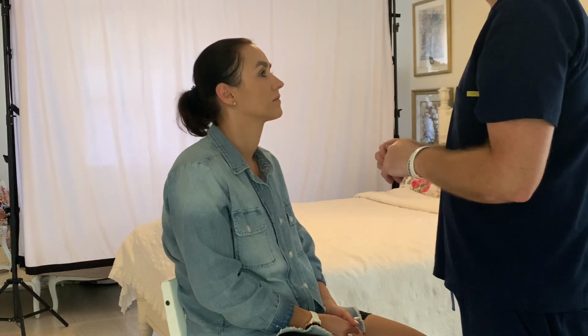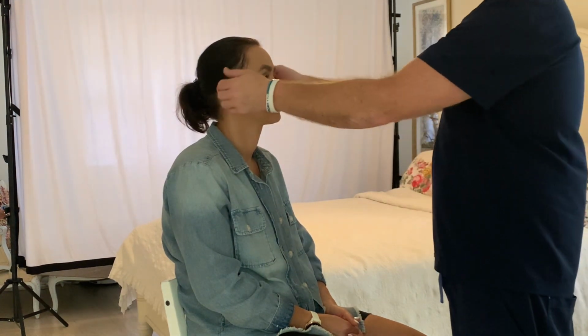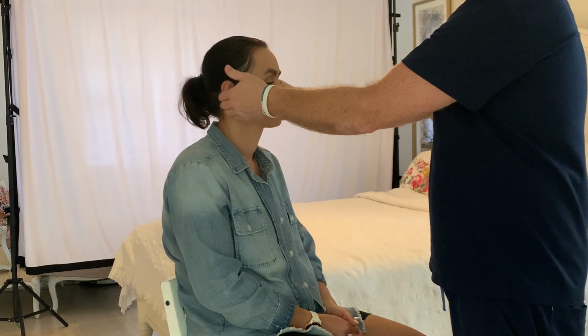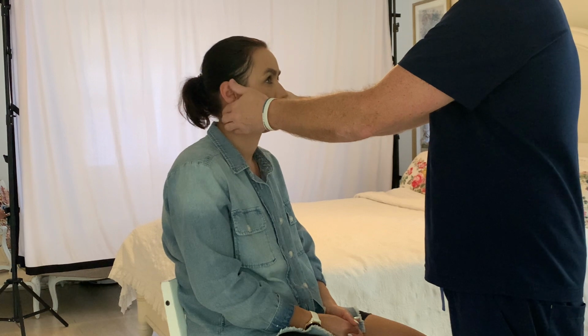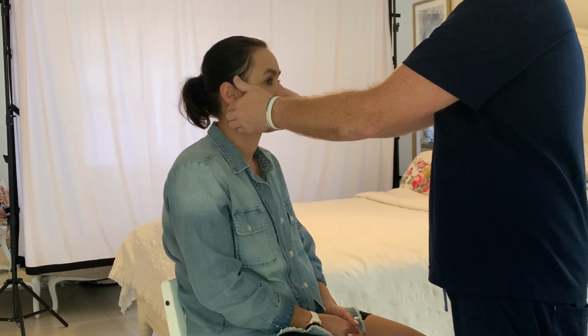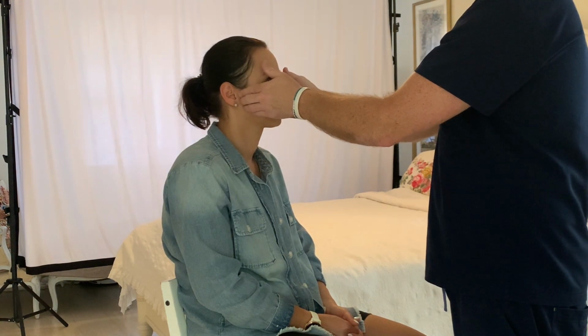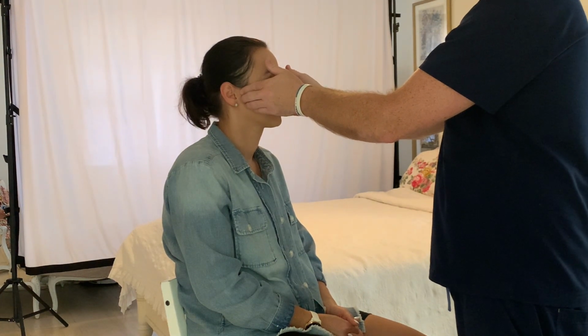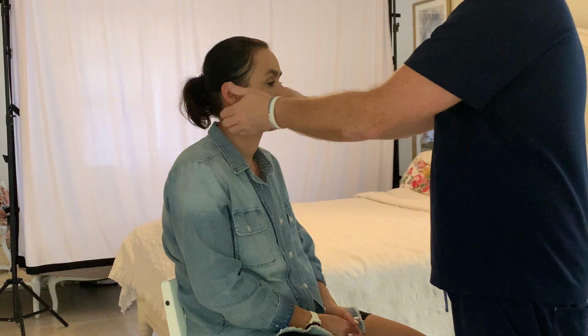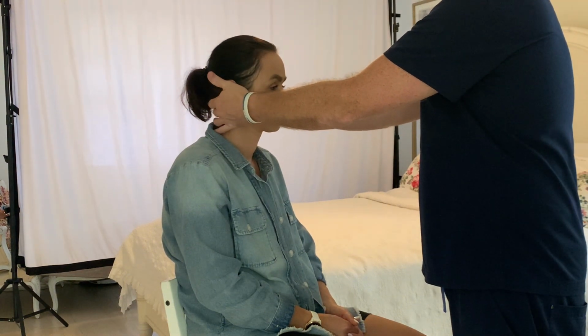And I'm going to move on to assess the nodes. So I'll go to behind the ears with the post-auricular nodes, feeling for any enlarged nodes or abnormalities. Moving on to the pre-auricular nodes. The occipital nodes.